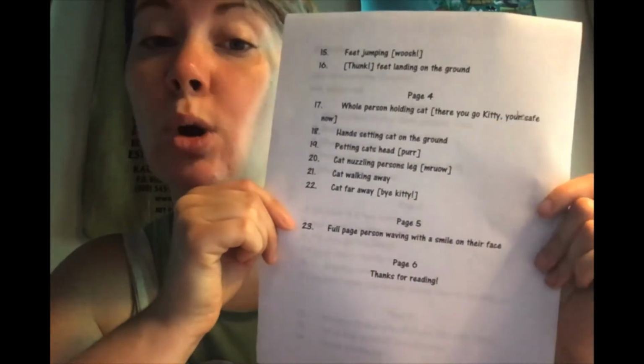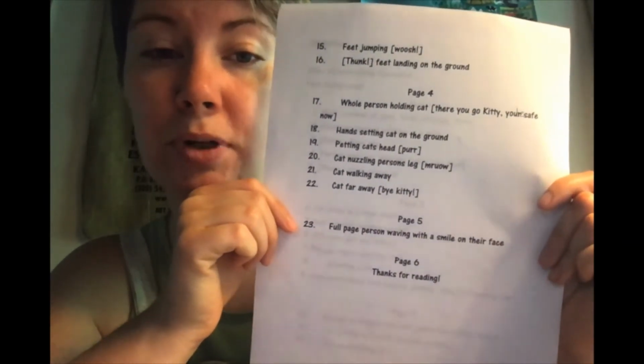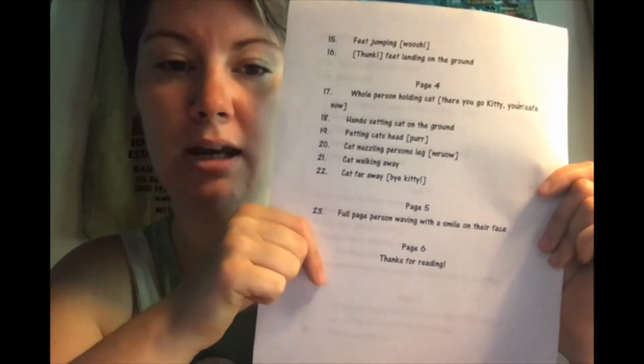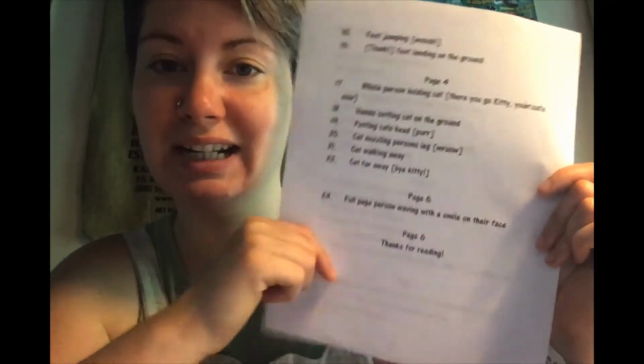Page 5 is a whole sheet, full page, person waving with a smile on their face. And page 6 is a thanks for reading. So this is my basic outline. It's 6 pages. You can have yours be as long or short as you want. I tried to stick close to the 4 to 6 panels per page.